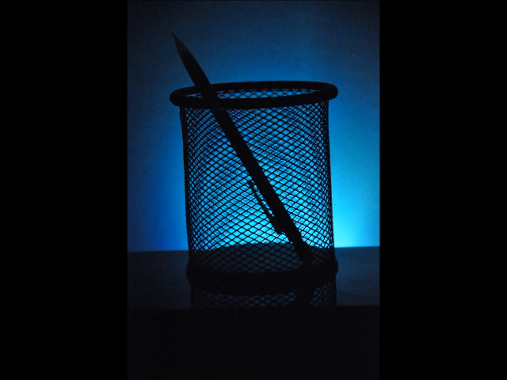For this image, I placed a blue object on top of the flashlight, which resulted in the blue light in the background.